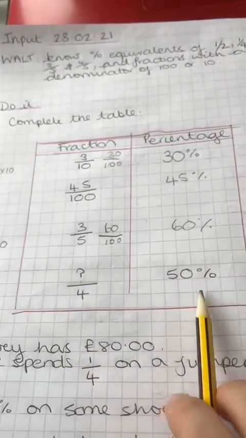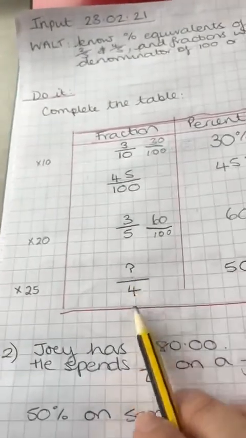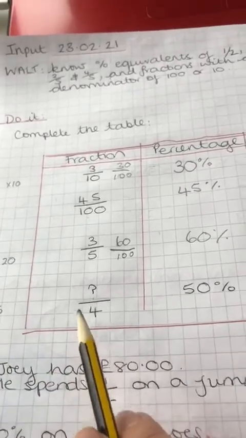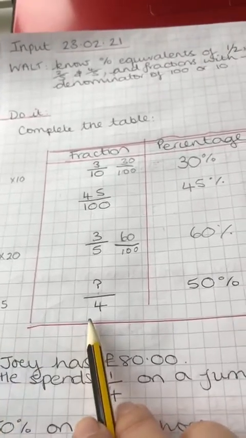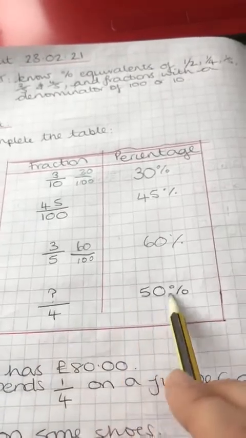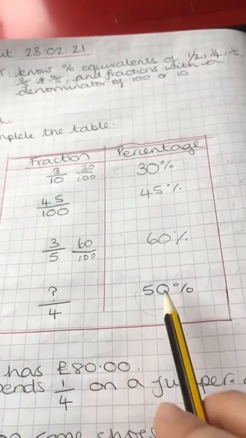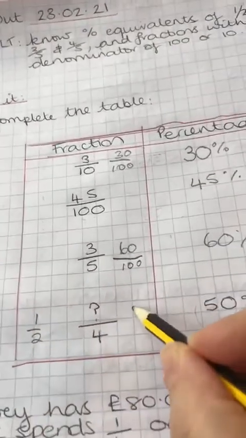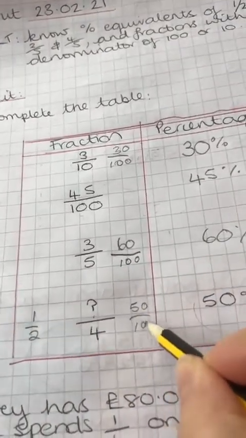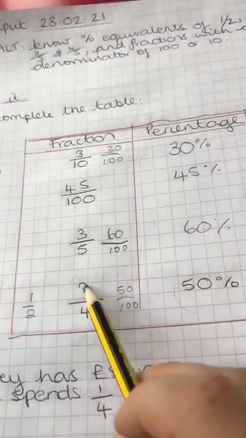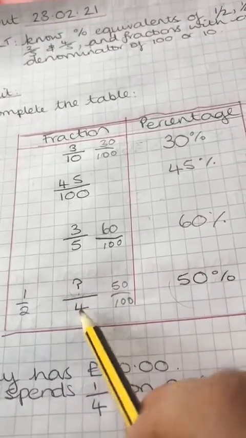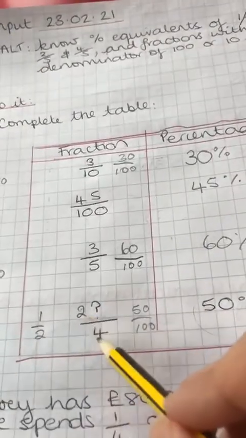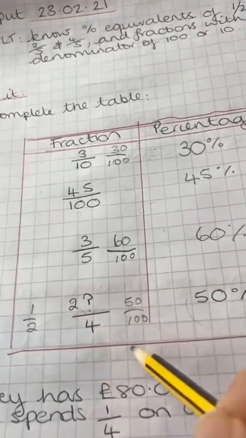Now this one, I've got the percentage here and a missing number over here. Well, I know that there's 25 fours in 100, but that's quite tricky to work out. It's easier if we think, okay, 50% is the same as a half, which would also be 50 out of 100, wouldn't it? Okay, so what is the half of this number here? Well, it's 2. 2 quarters is the same as a half or 50 hundredths.